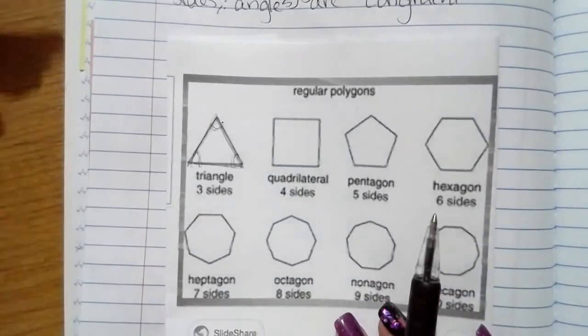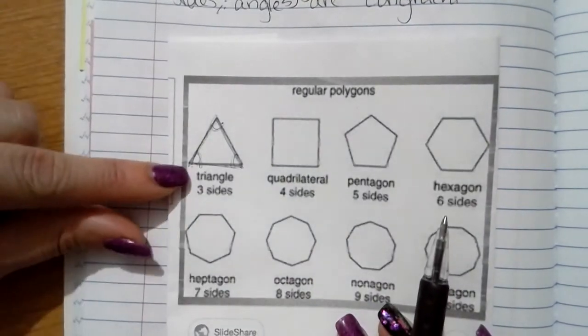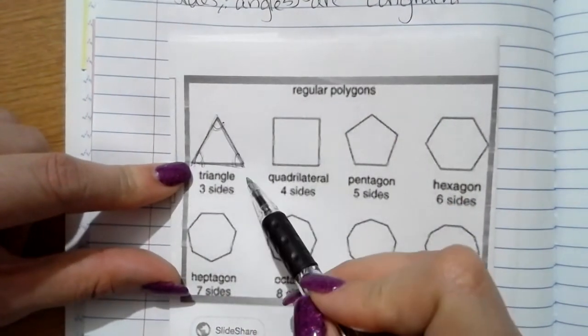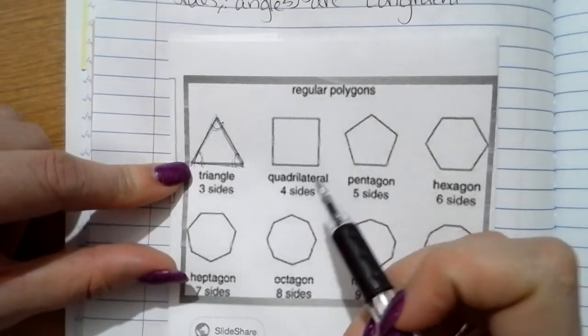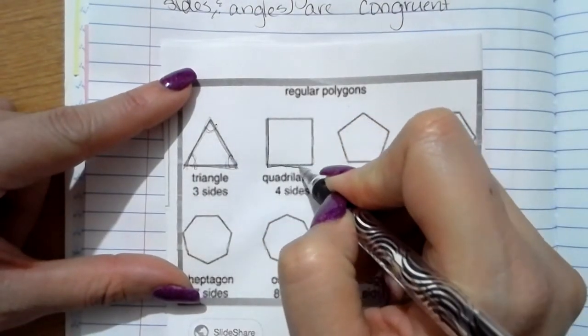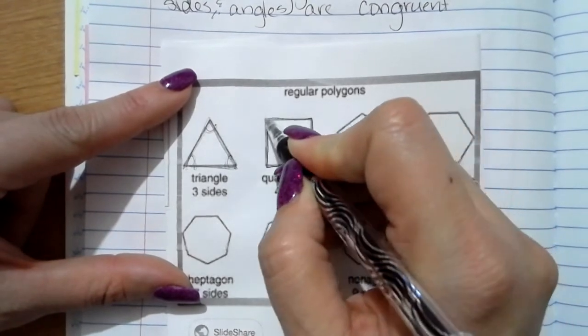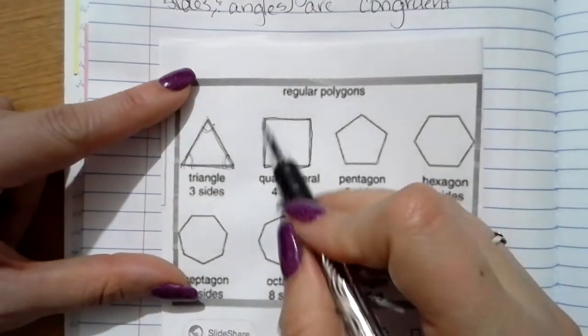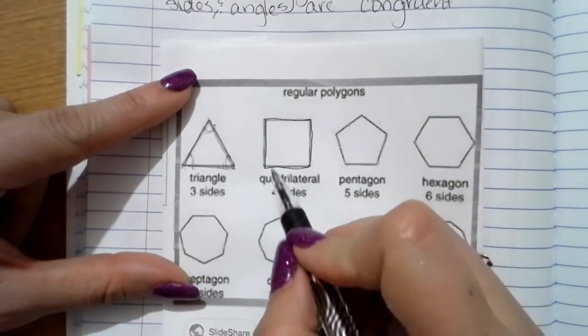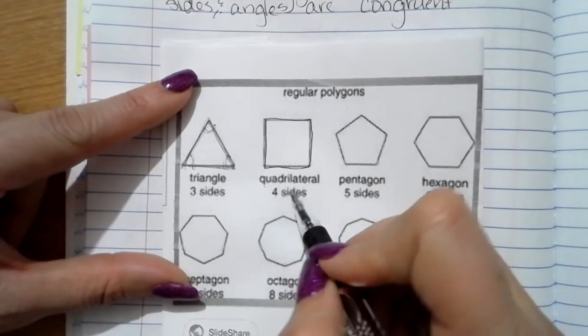So on the purple sheet, there were a lot of triangles, but unless all the sides are equal or congruent, it is not a regular polygon, okay? This is a square, and a square is a regular polygon, because we know in a square all the sides are the same, and all the angles are the same. And because it's 4-sided, it is a quadrilateral.